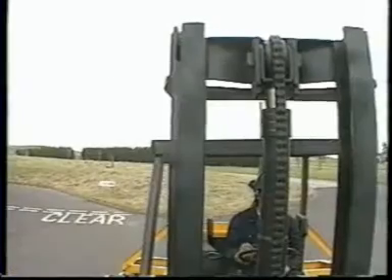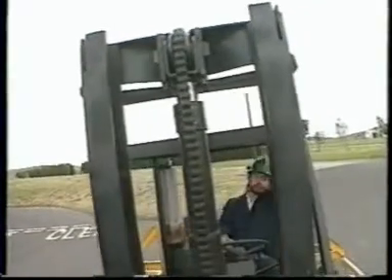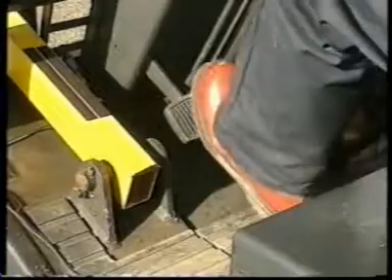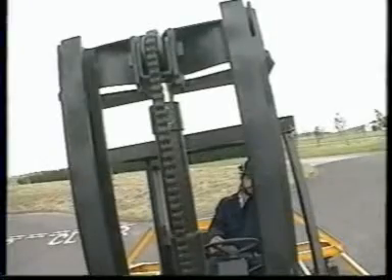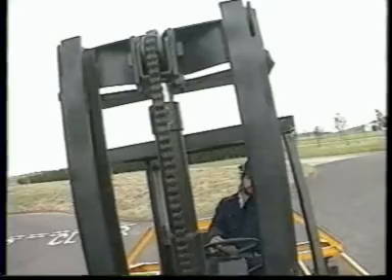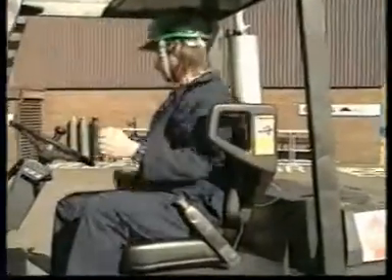If the worst happens, your best chance is to try and stay in your seat and to tip with the truck. Brace your feet, find a firm handhold, such as the overhead guard, and lean away from the point of impact. If your truck is fitted with a seatbelt, then use it. It could save your life.